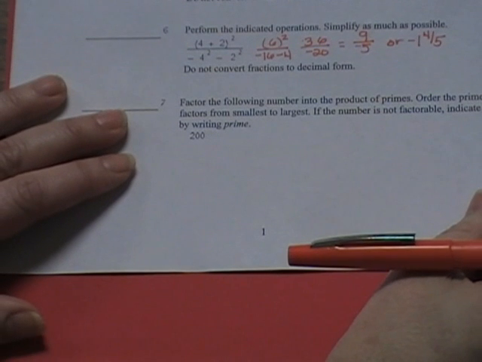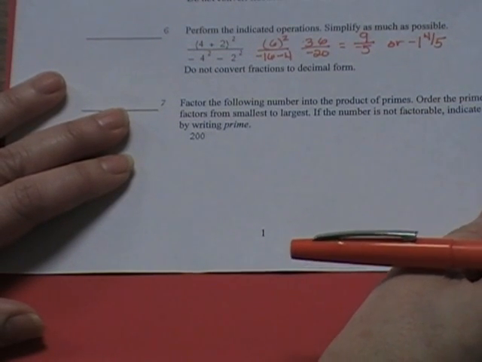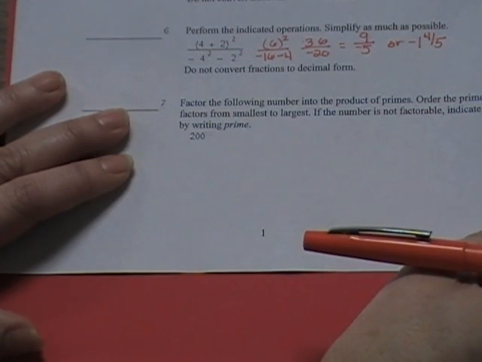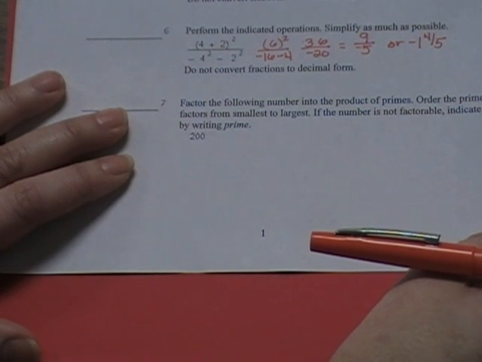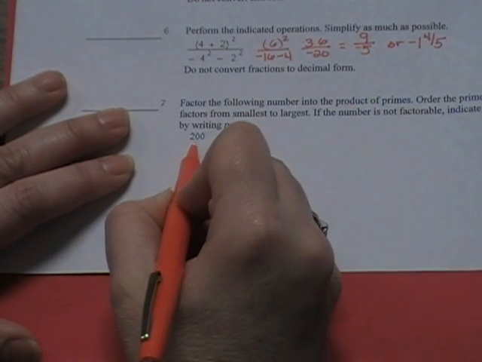Number 7 asks you to factor the following number into a product of primes. Order the prime numbers from smallest to largest. If the number is not factorable, indicate this by writing the word prime.